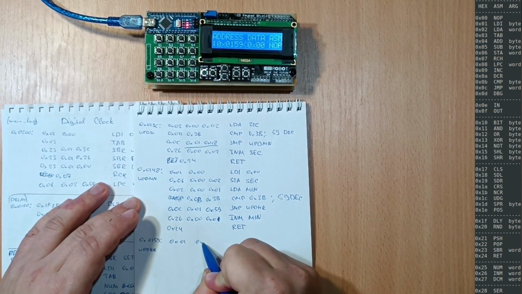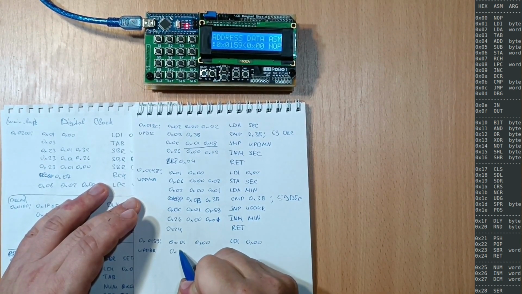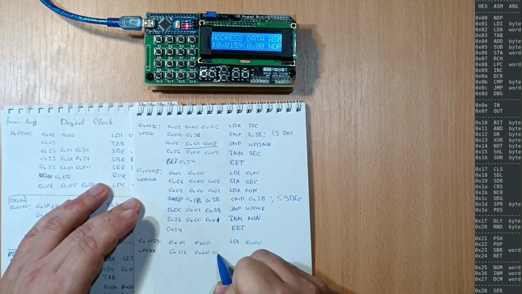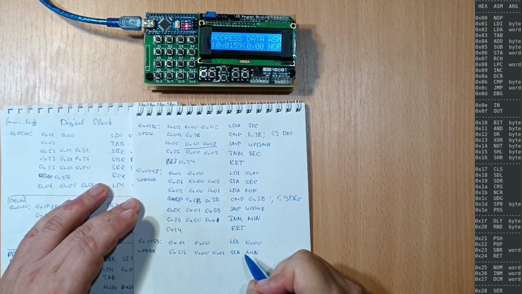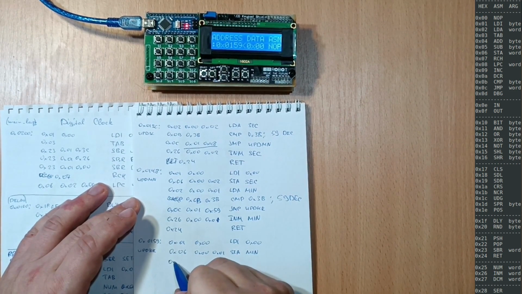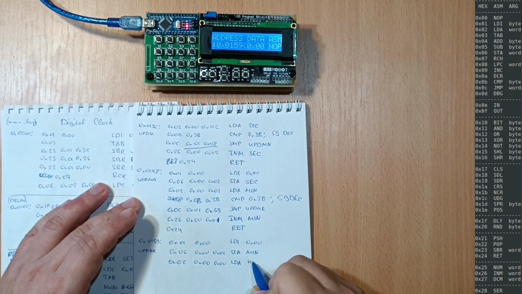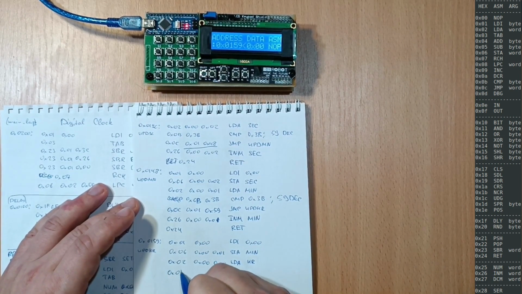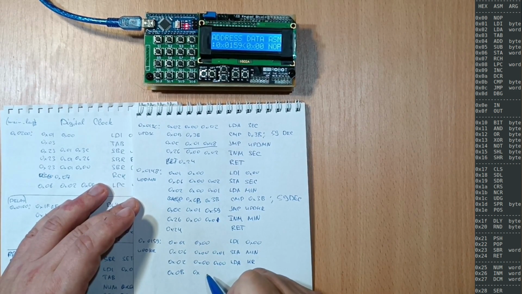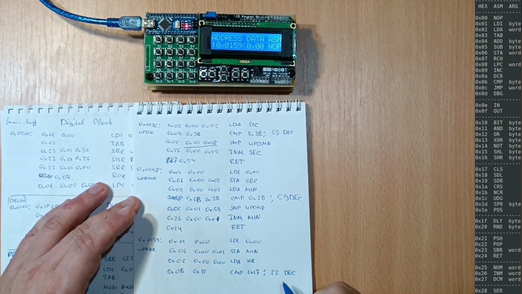So LDI immediate data of 0 to the accumulator. Then set this value to minutes. So STA to minutes, right? Yes. Then load the hour, so 02, 00, 00, from memory, we're loading hours. And now we need to compare it, 0b, with the value of 23, which is 17 in hex. So compare with 17, and this is 23 in decimal. I'm sorry, 17 in hex, 23 in decimal.